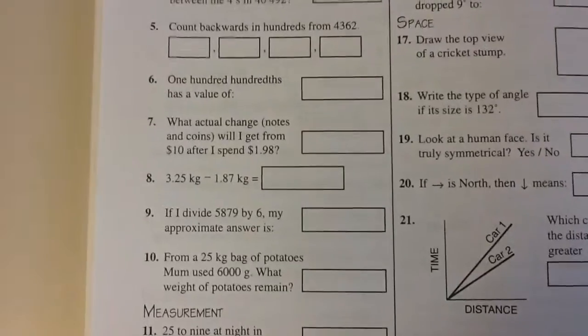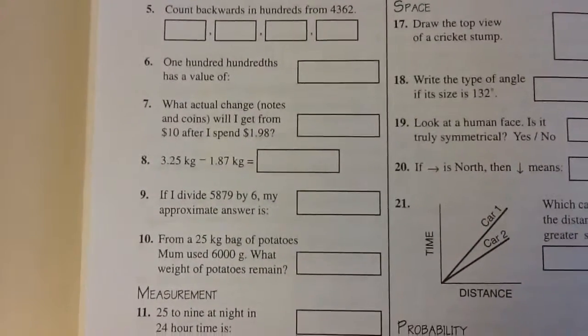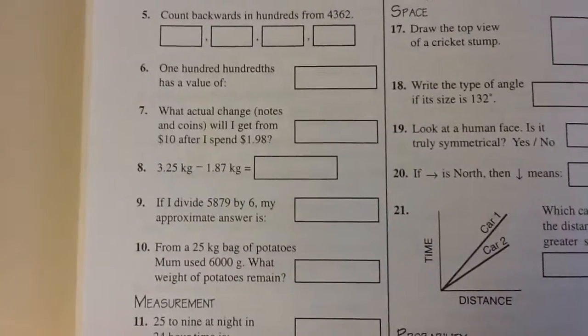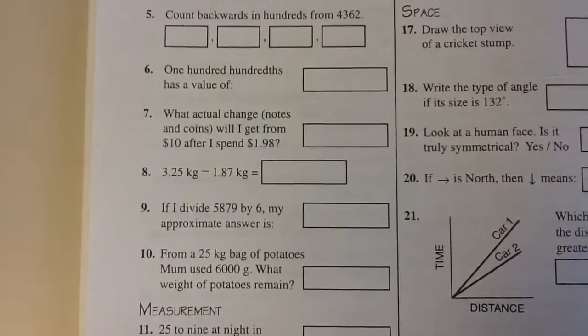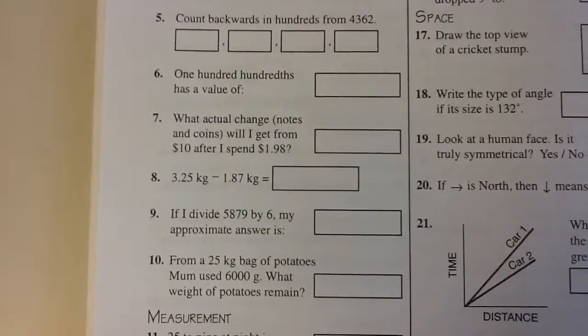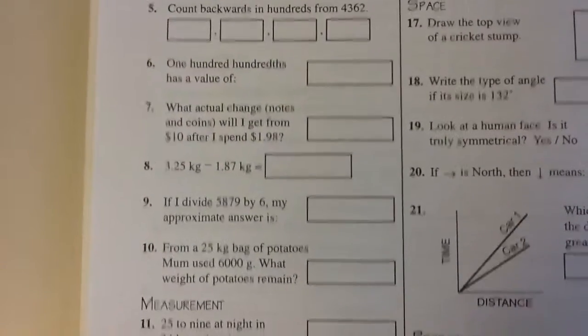Number 7, what actual change, notes and coins will I get from $10 after I spend $1.98? I'm going to get you guys to imagine that that one is $1.95, not $1.98, because we don't have 1 cent coins or 2 cent coins anymore.